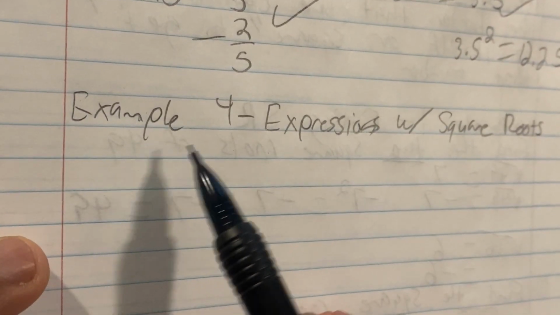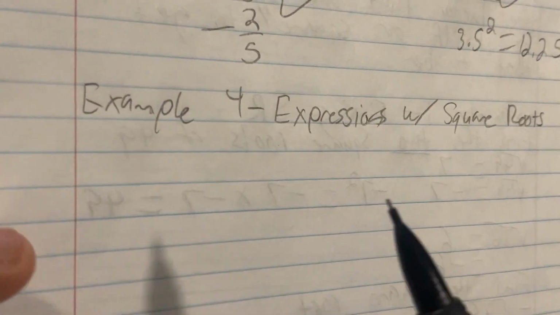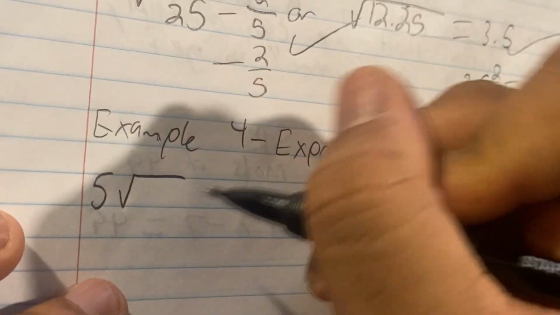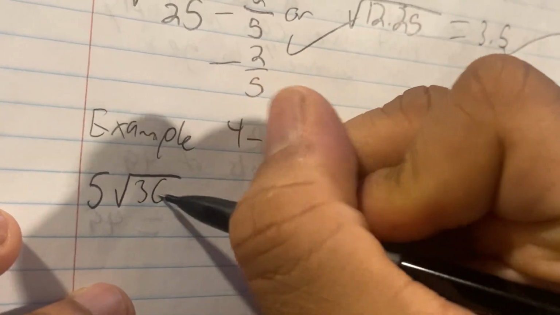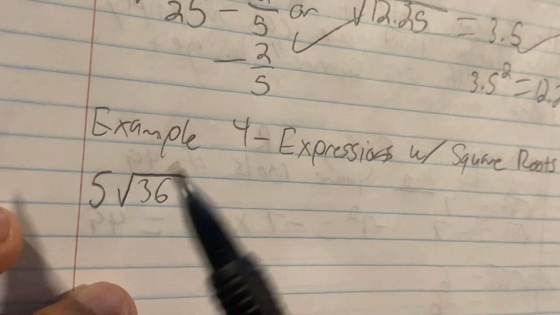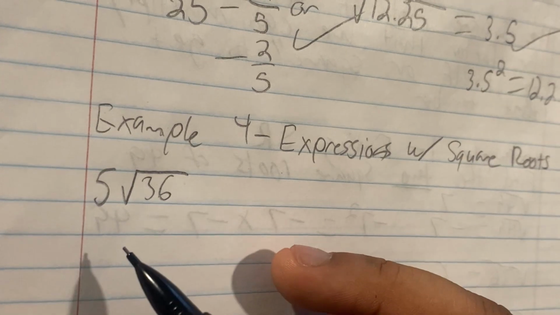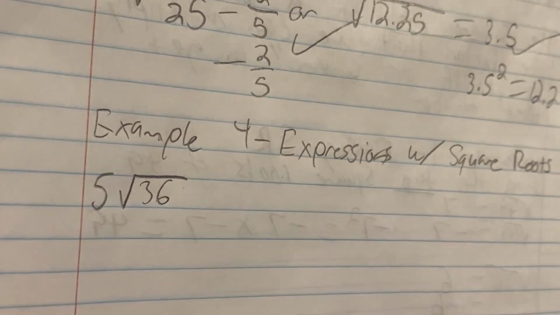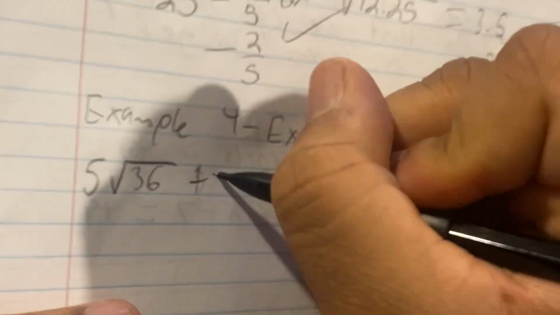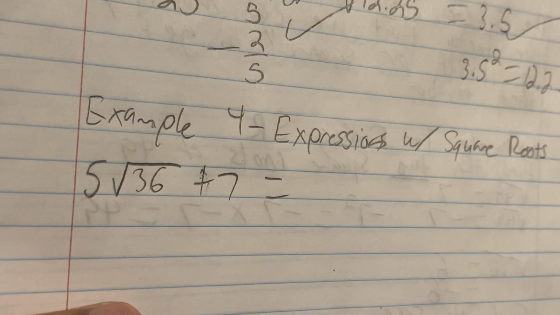We're doing example 4, expressions with square roots. So I'm going to show you what exactly I mean by that. For our first, we're going to do 5 times the square root of 36 plus 7. Just know whenever a number is right next to a radical sign, and this is actually called a radical, by the way, or parentheses, that means that you're going to be multiplying it. So this is pretty easy. I feel like you can honestly do this by yourself, but we're going to do it together.